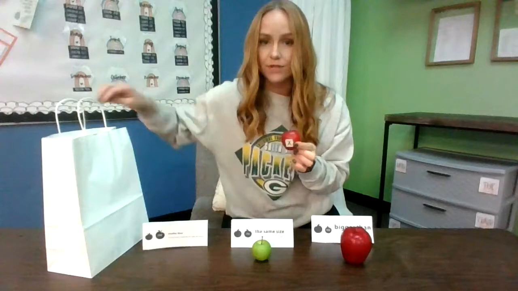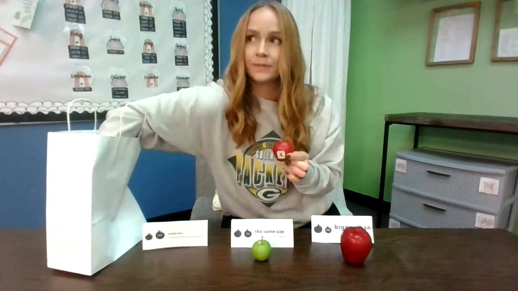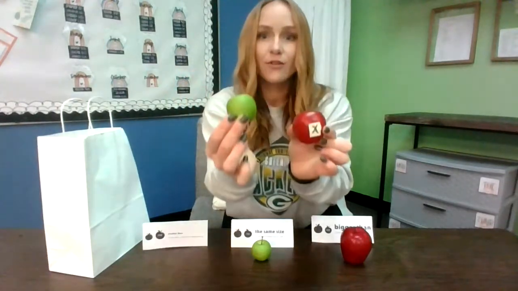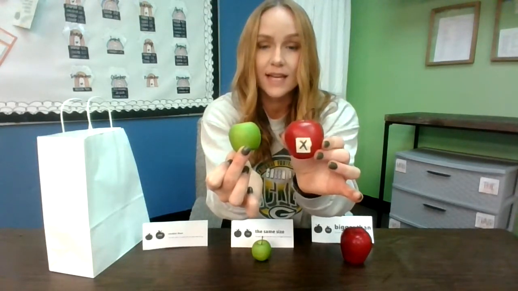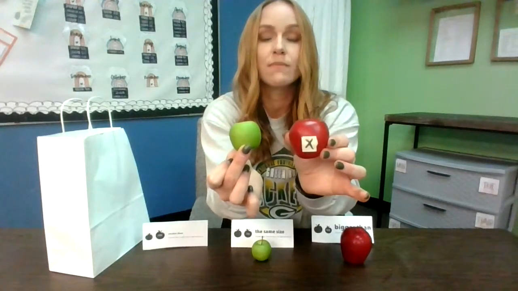Let's pull another object out. It's another green apple. This time, do you think that your green apple is bigger than my special X apple, the same size as my special X apple, or smaller than my special X apple? What do you think when you compare?